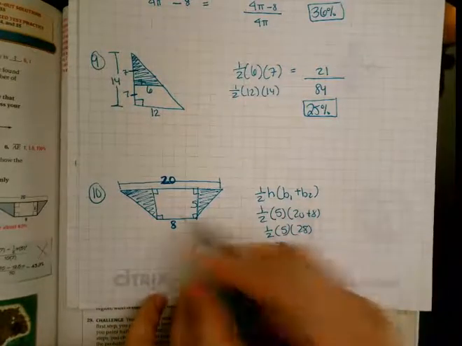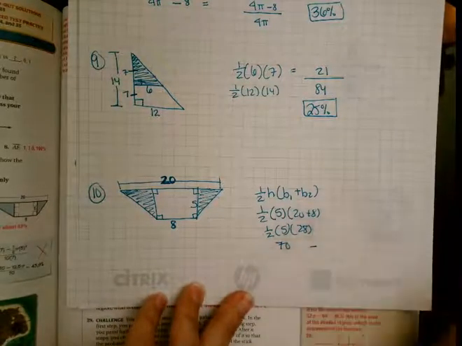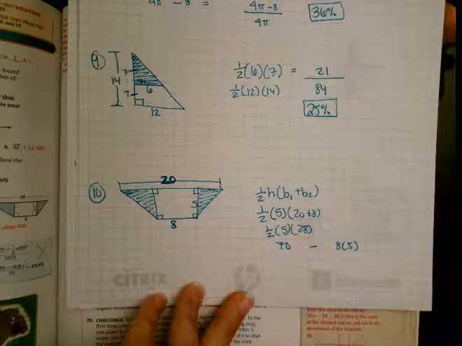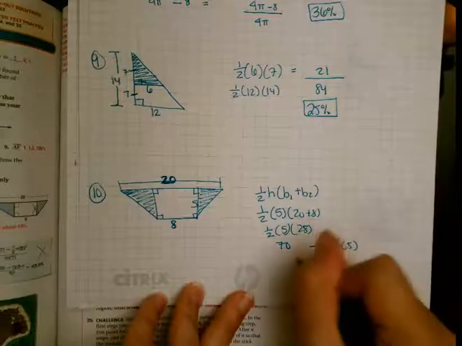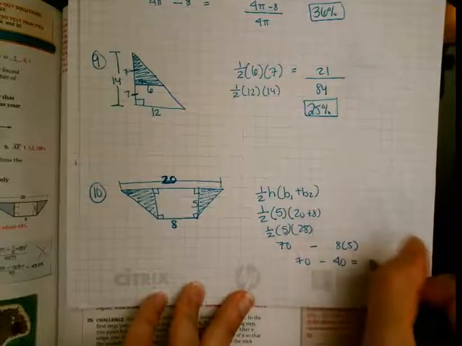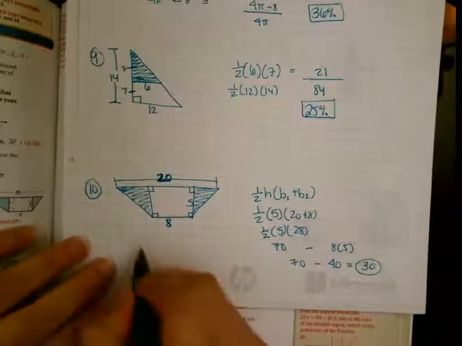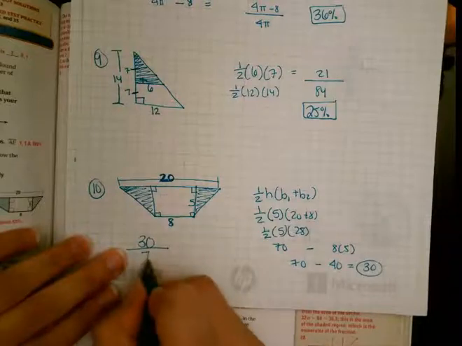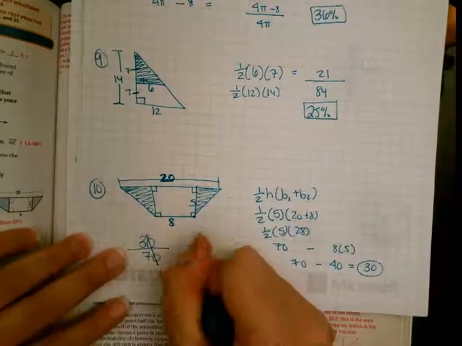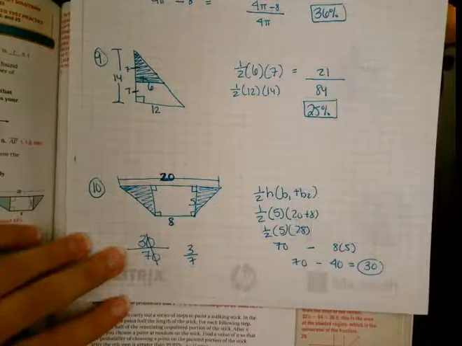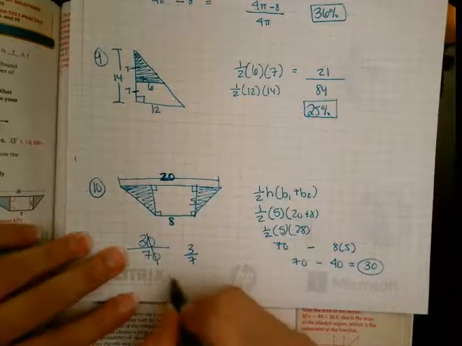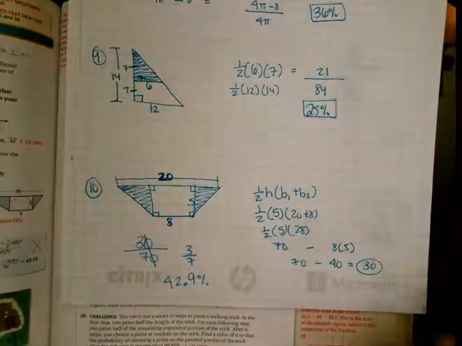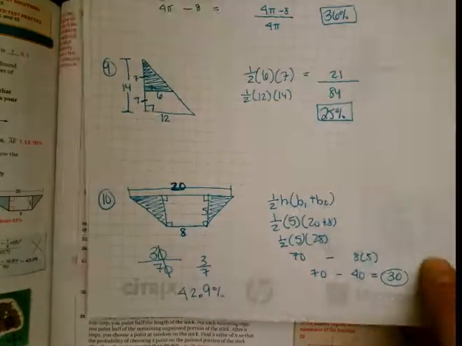It is missing a rectangle, so we need to subtract out the missing rectangle, length times width, or 8 times 5, which is 40. 70 minus 40 is 30. So the area that we want is 30 out of everything, the entire trapezoid, 70. 30 over 70 reduces to 3/7, and 3 divided by 7 is approximately 42.9%, or approximately 43%. Okay?